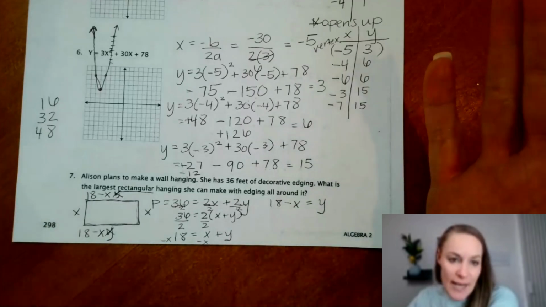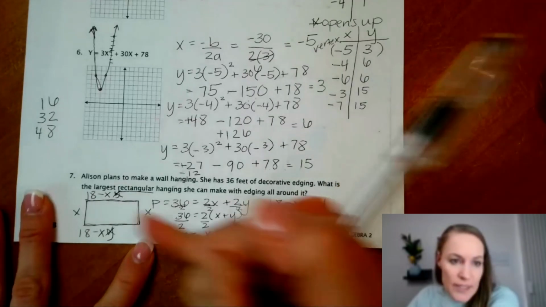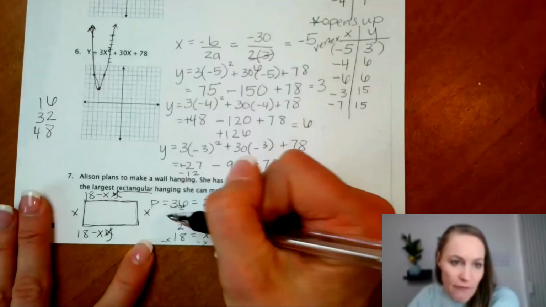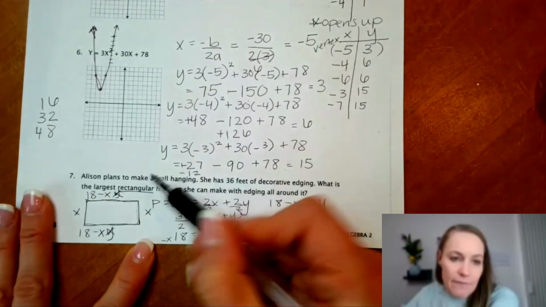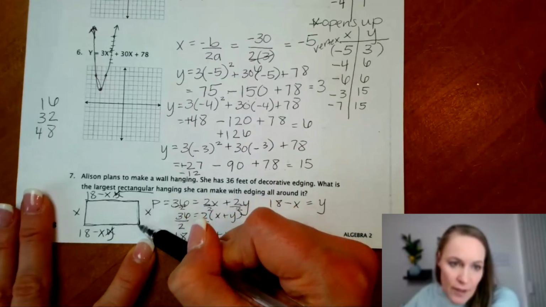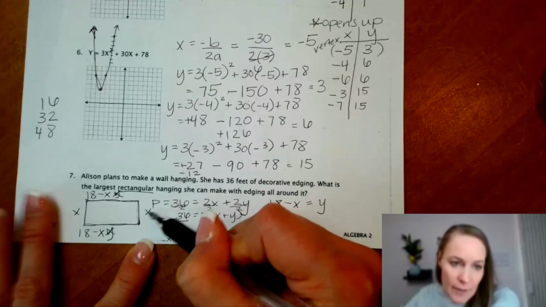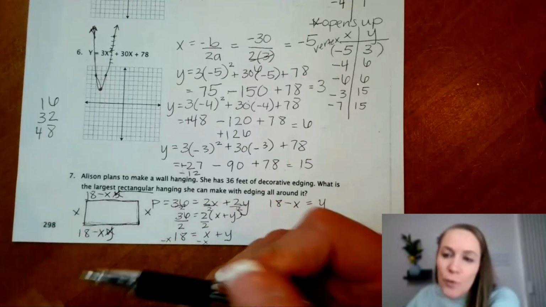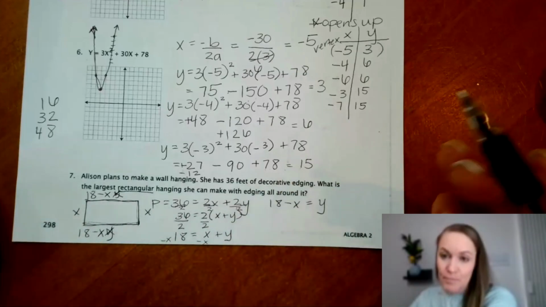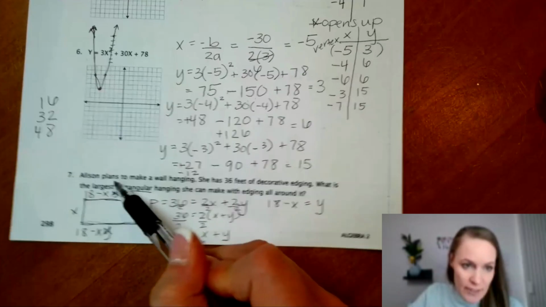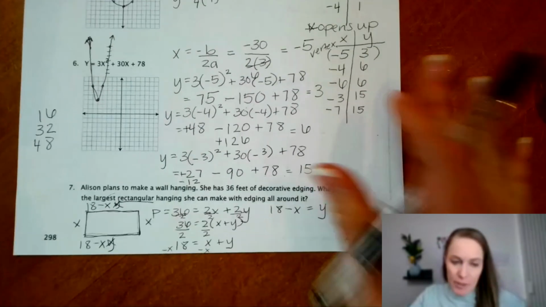So we could say we want to know what is the largest rectangular hanging. So we want to know the values of X. If I find the value for X, then I can find what length this will be. And then I can plug in that X value here to find out what length this will be. We want to find the maximum. So, because we want to find the largest. So this is a maximum.